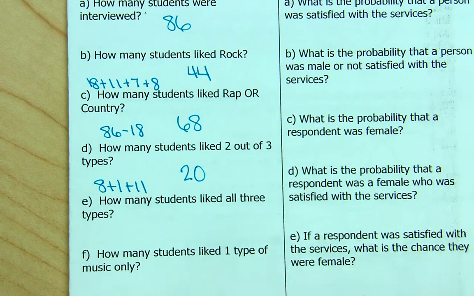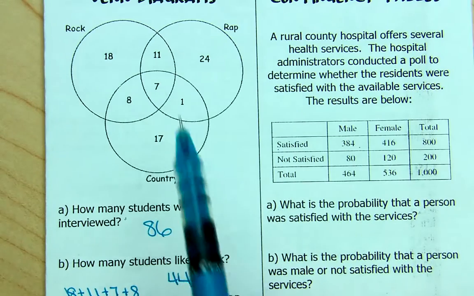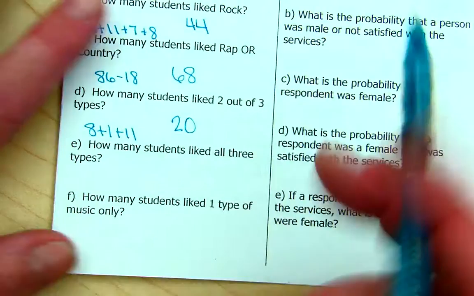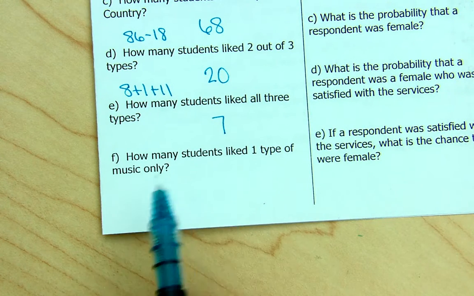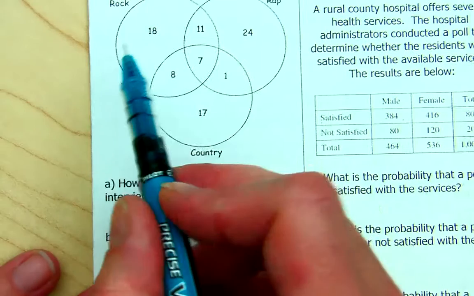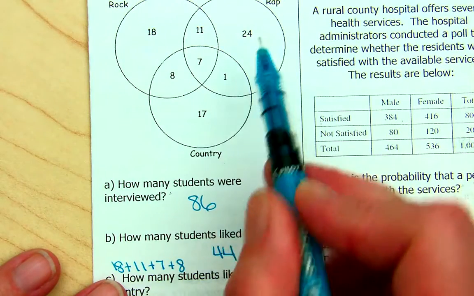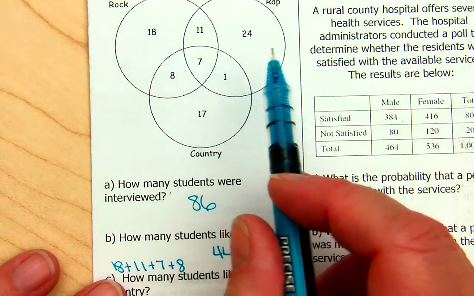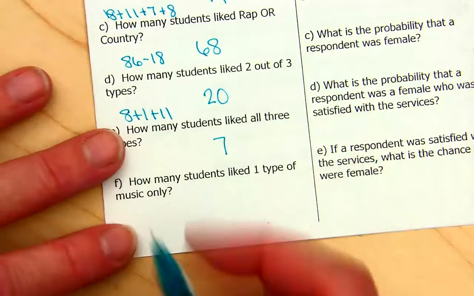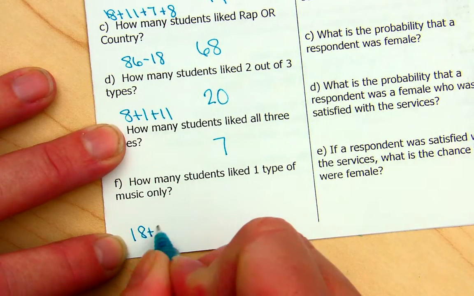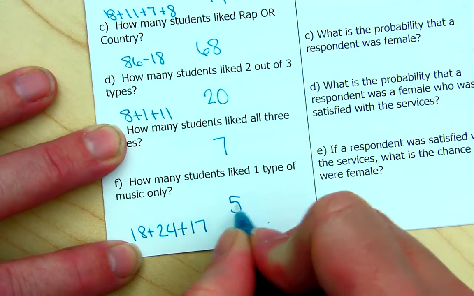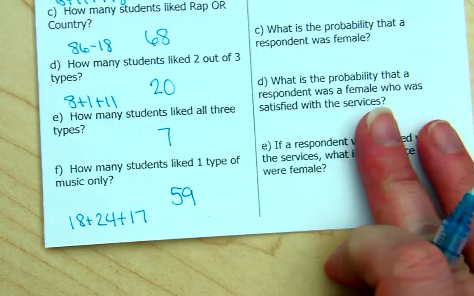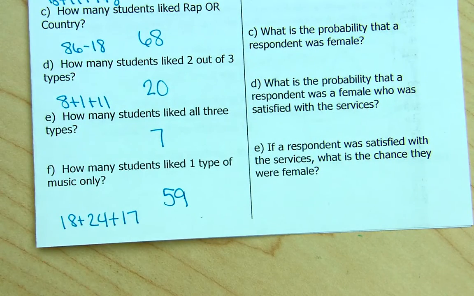And then the number of students that like all 3, that's going to be where all 3 circles overlap, so that's going to be the 7 here in the middle. And then how many students like one type only? So that's going to be the numbers out here where the circles do not overlap. So the 18 plus 24 plus 17. We have 59 students who like only one type of music.